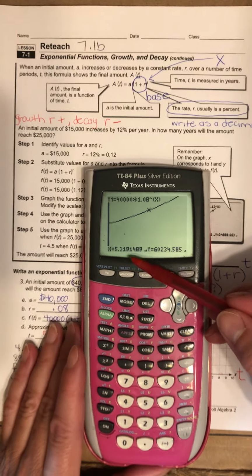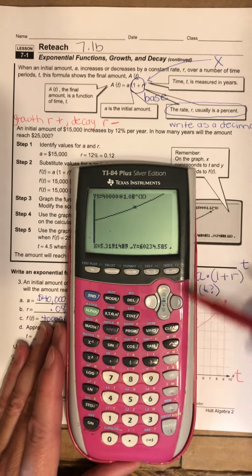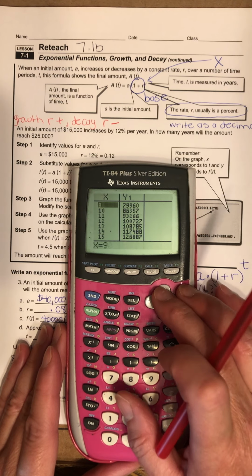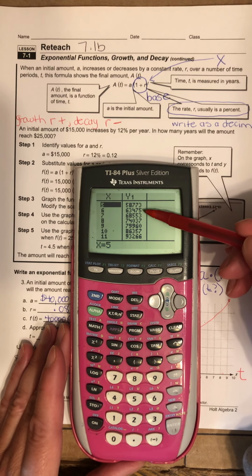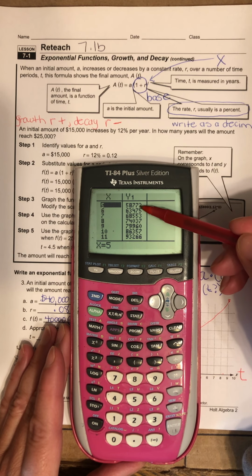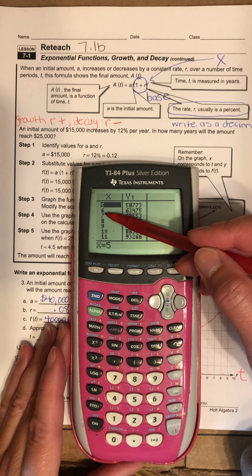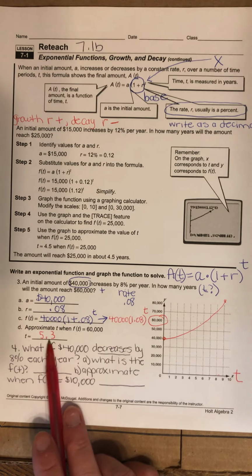Another way you could get this time, or this x, is like I just did a second ago. Instead of hitting graph, go to the table and look for 60,000. How close can we get to 60,000? Somewhere in between 5 and 6. So maybe 5.5. Notice that I think we were able to be a little bit more accurate by using the graph here.